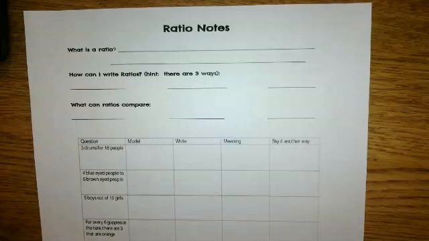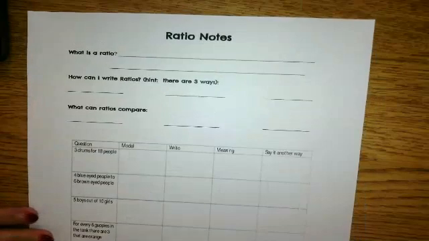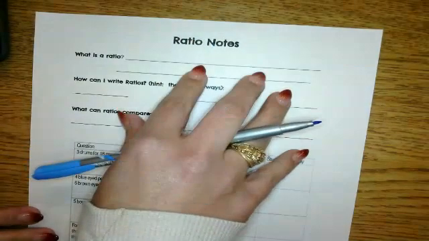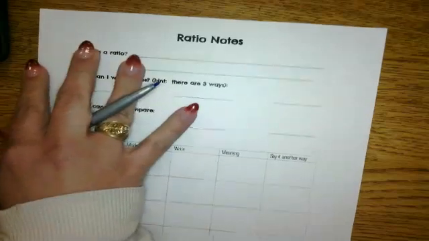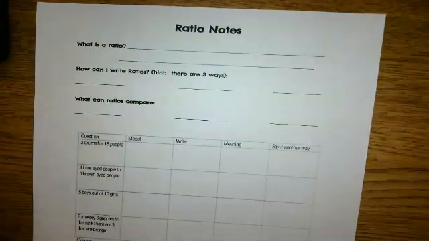Today we are going to fill out these notes together. So if you have not already, please make sure you have this notes page in front of you and a pencil. If you don't, pause the video and go get what you need.